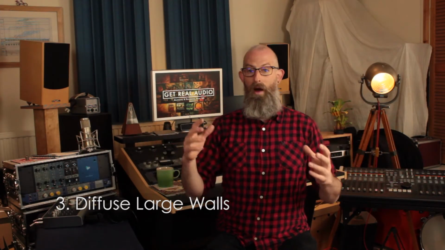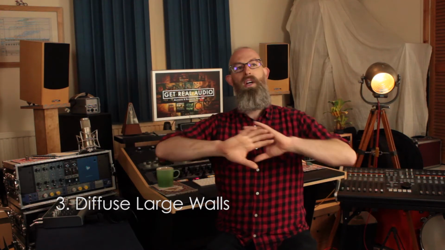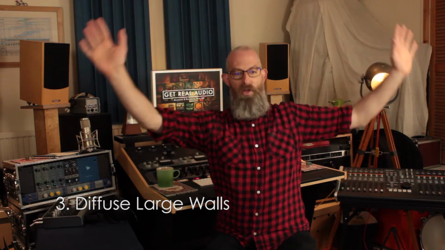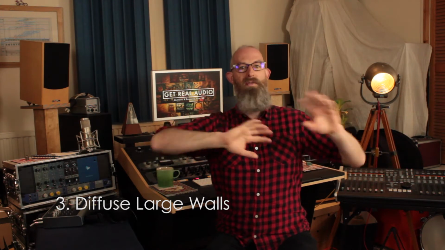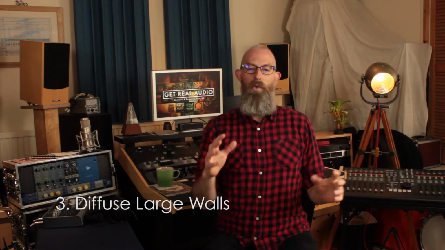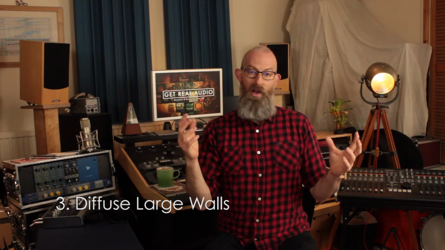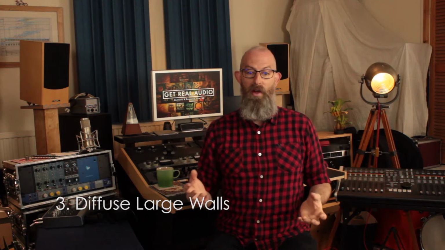And the third factor is that irregular shapes on the walls, so I'm talking about things like bookshelves or items hung on the wall, instruments or even pots and pans or anything like that, will diffuse a longer reverb tail, making it much smoother.